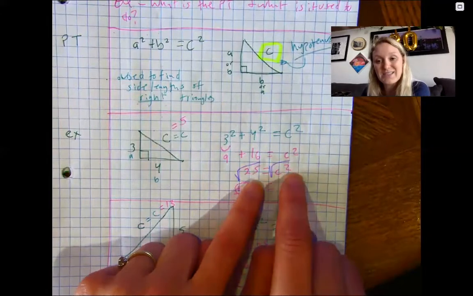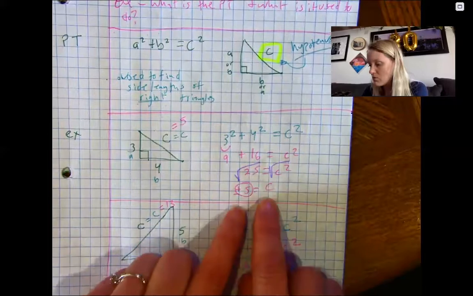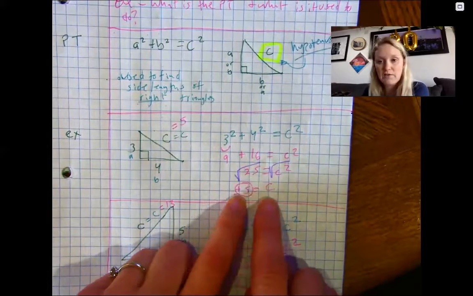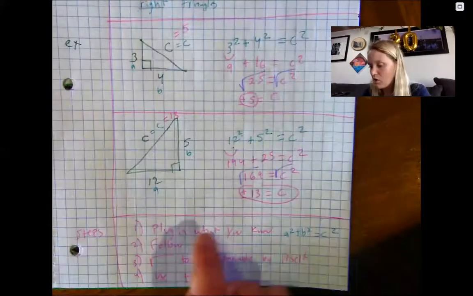To get C by itself, I have to do the opposite of squaring. The opposite of squaring is square rooting. The square root of 25 is 5 or negative 5, but we just keep the positive 5 because side lengths can't be negative. Same here.